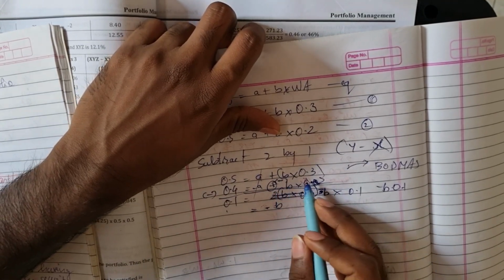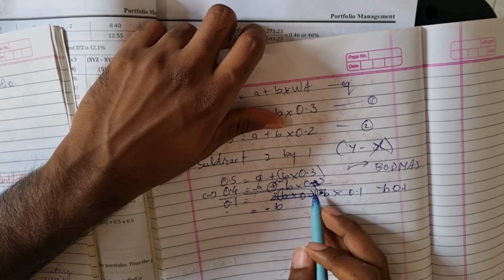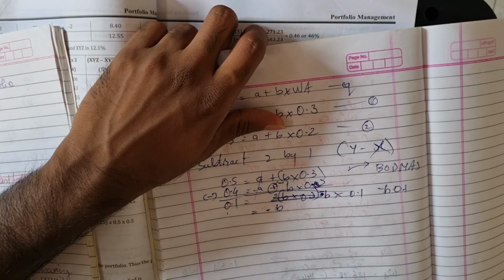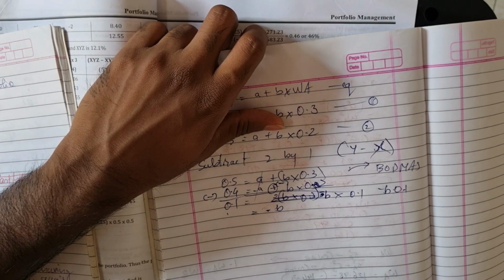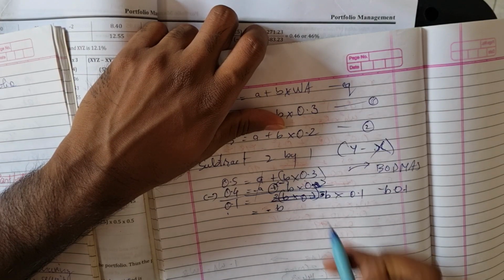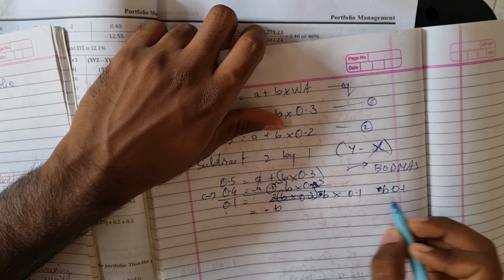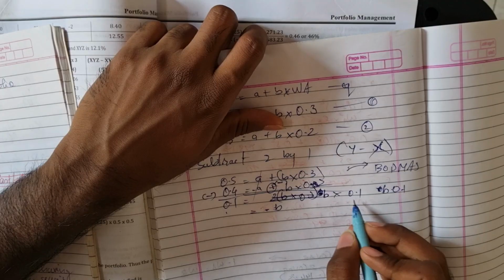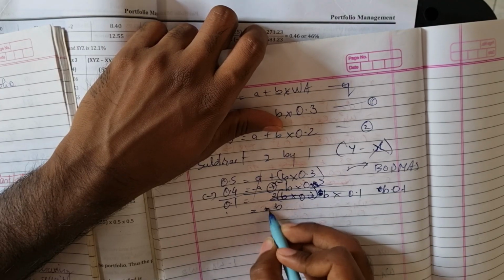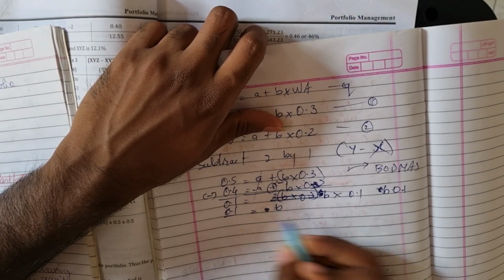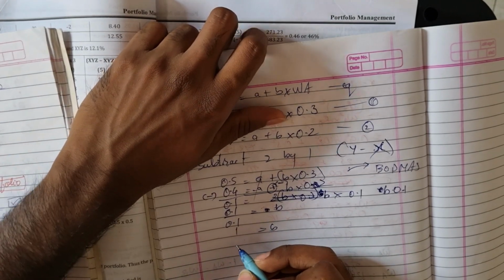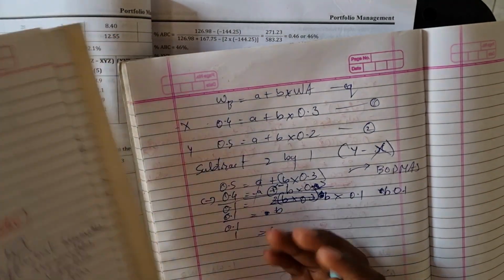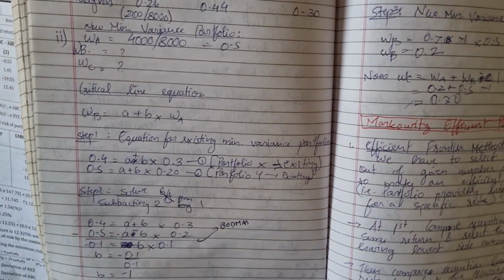So it's B 0.3 minus B 0.2. So 0.1 is here, but this is greater, right? So B is equal to 0.1 divided by 0.1. So B will get how much? 1. But here in the answer we are getting -1. How?